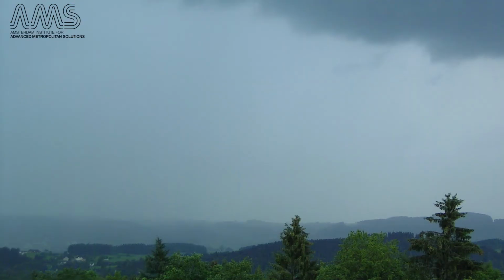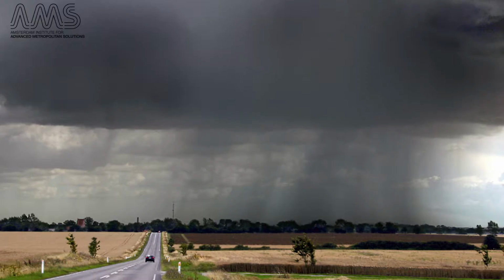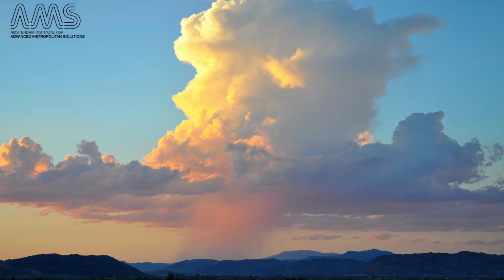Rainfall events can be divided into two types. One is the stratiform rainfall. Those are the very long-lasting, low-intensity rainfall events, and they come from these blankets of clouds, low-hanging gray masses. The other type is convective rainfall, and those are very short-lived but very high-intensity rainfall events that come from cumulus clouds that are very tall and you often see them at the end of a warm summer day. And those usually cause more problems in cities than the other type.